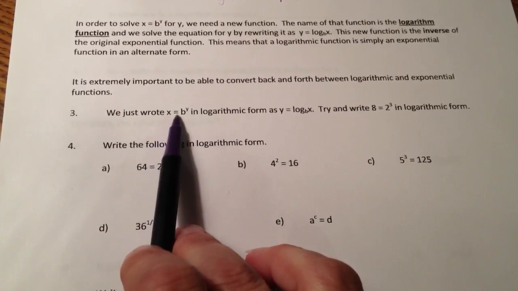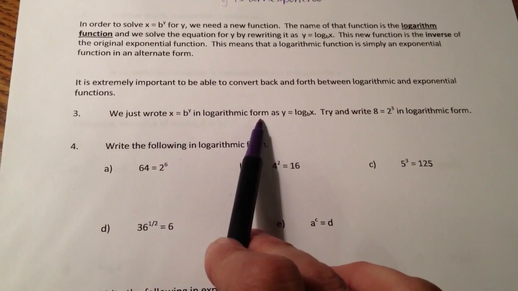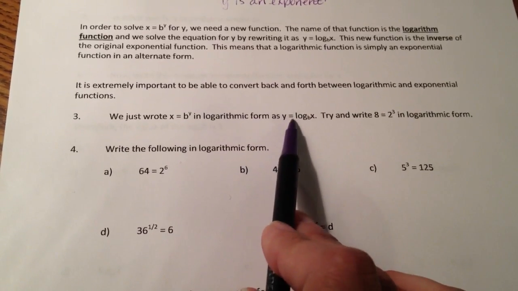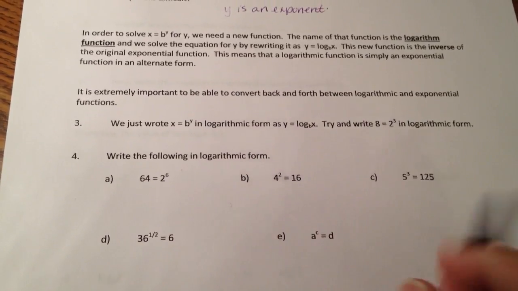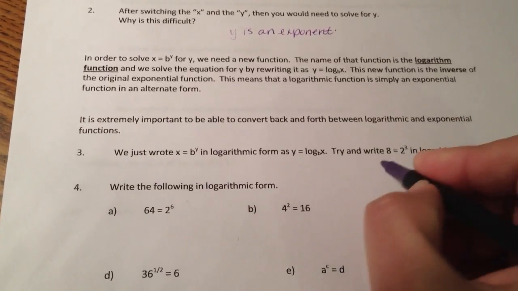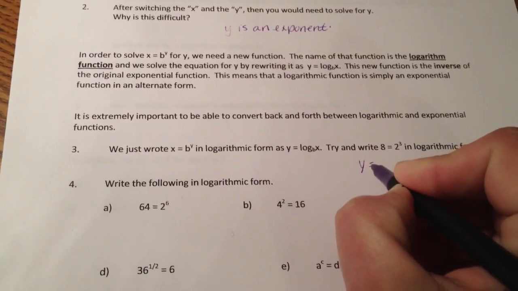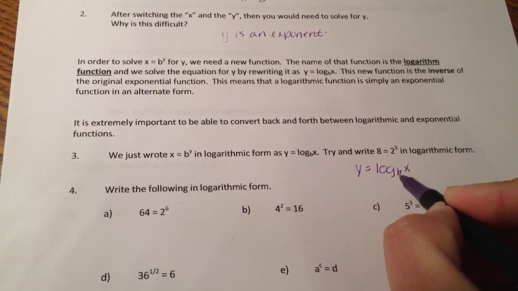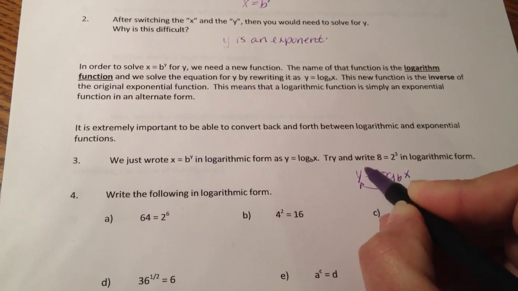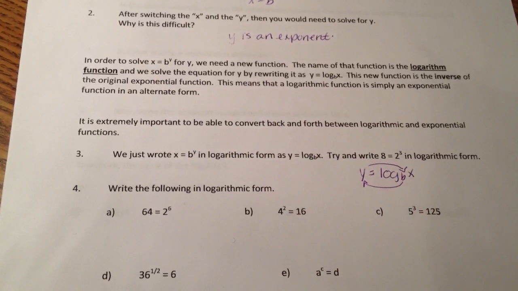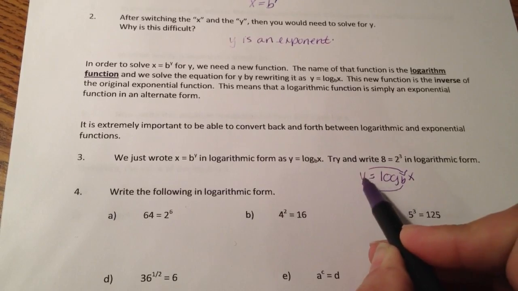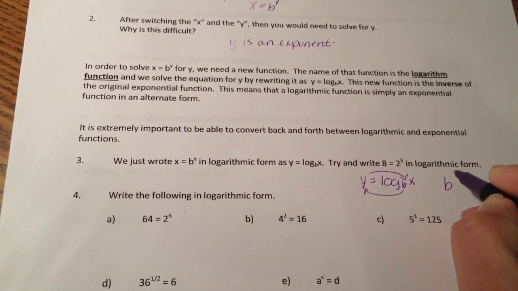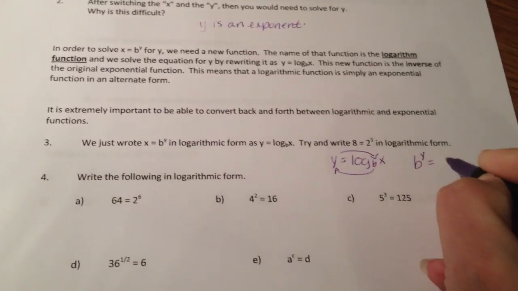We just wrote x is equal to b to the y in exponential form, or we can write it in logarithmic form as y equals log base b of x. And something that helps me to remember how to go back and forth: if I have y equals log base b of x, I know that b to the y power is equal to x. Remember, in a logarithm, what it's equal to is going to be your exponent. So we can write that as b to the y power is equal to x.